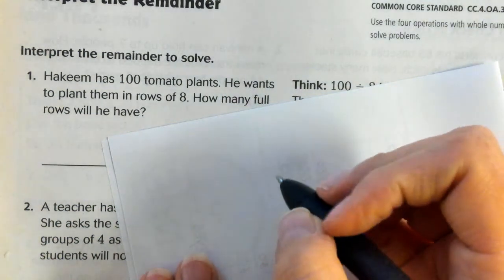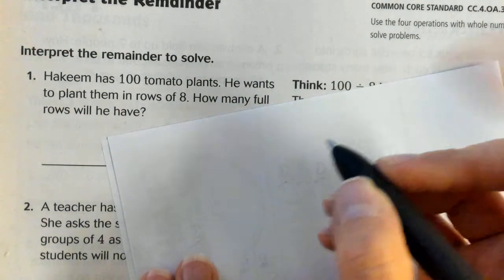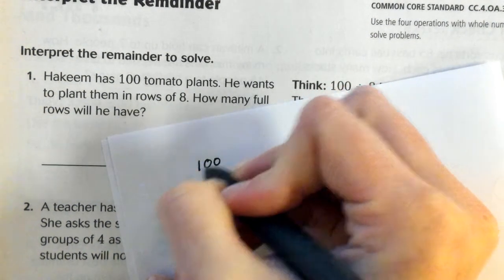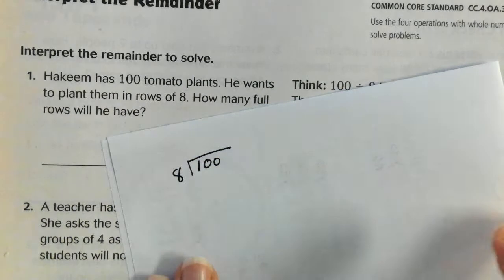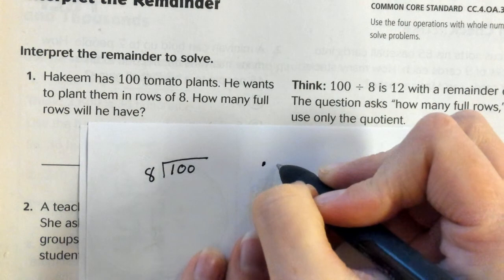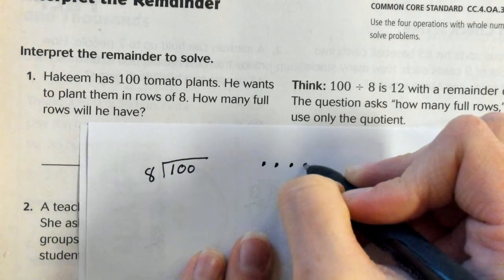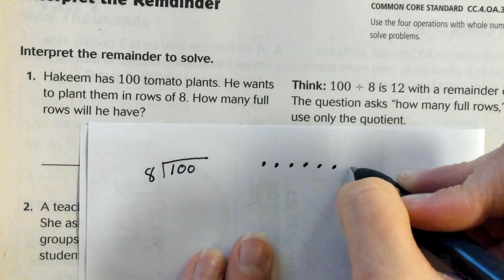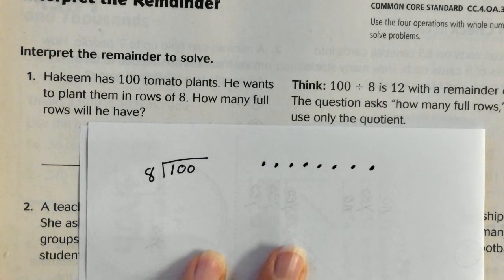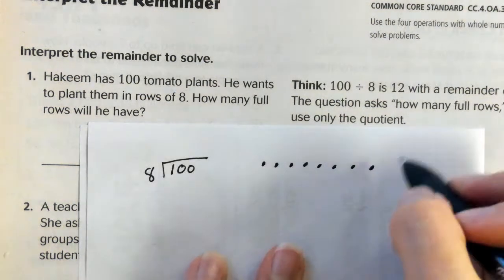So what is my division problem? Helena? 100 divided by 8. Good. So I'm taking 100 and I'm dividing it by 8. So now I'm going to count. 1, 2, 3, 4, 5, 6, 7, 8. And I'm going to keep going, right? Now, if I count by 8s, would that be faster? Yes. Okay, so let's count by 8s.